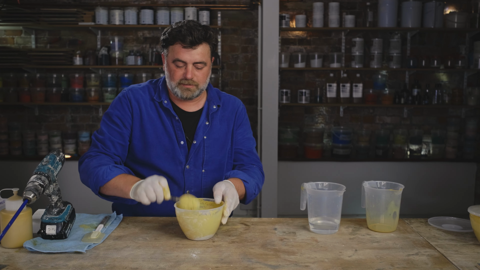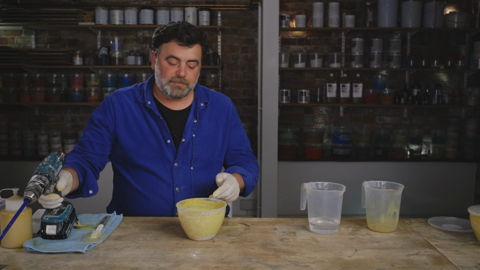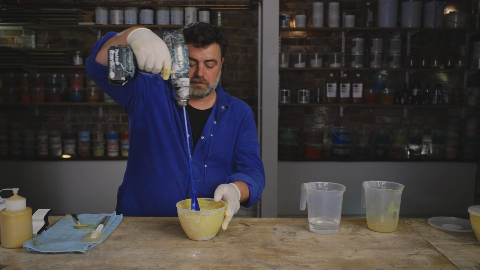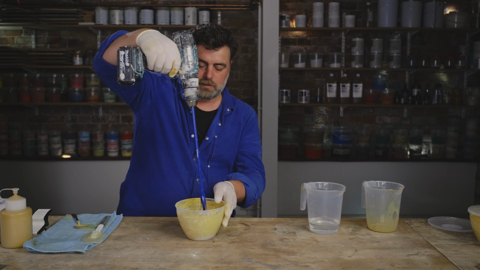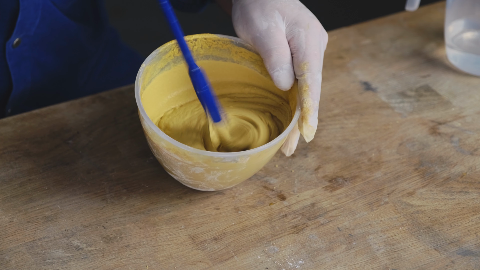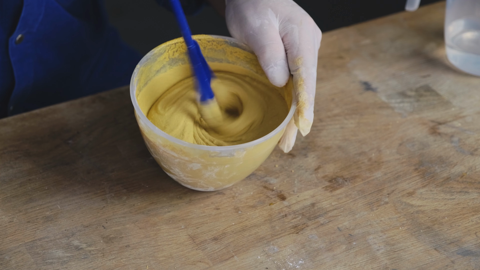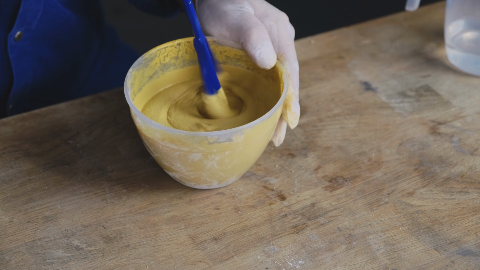We make sure that we don't have any bits on the side of the recipient, and we will start to do the mixing. And increase the speed.